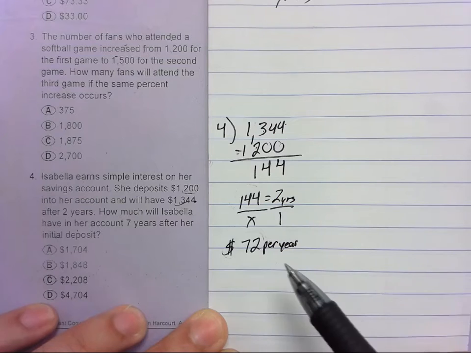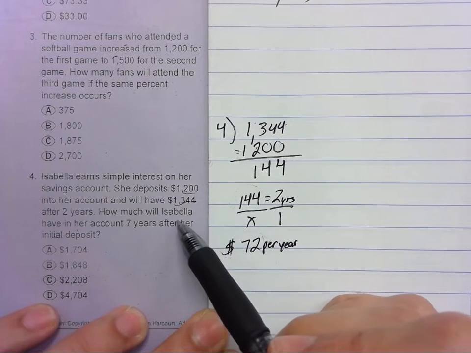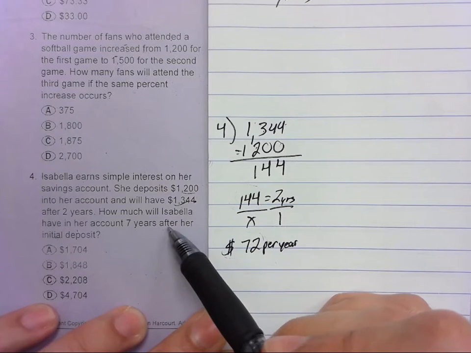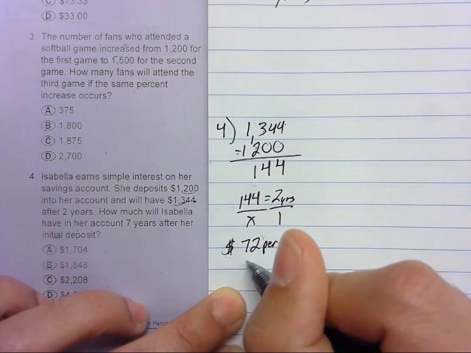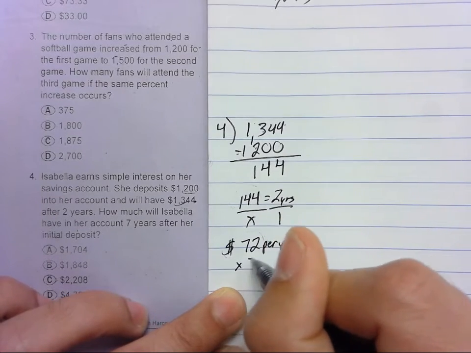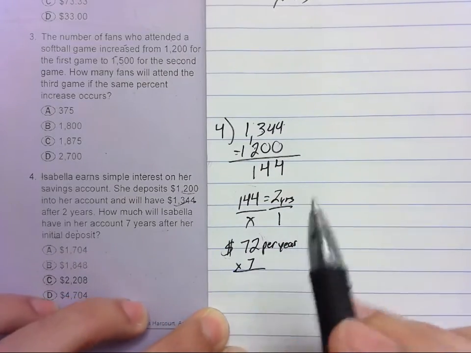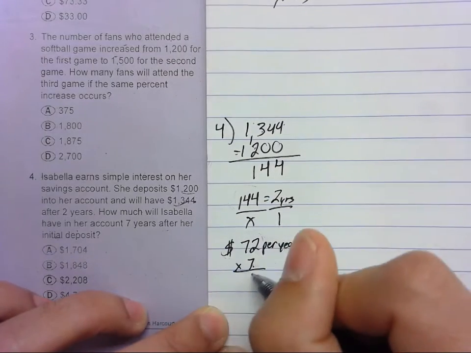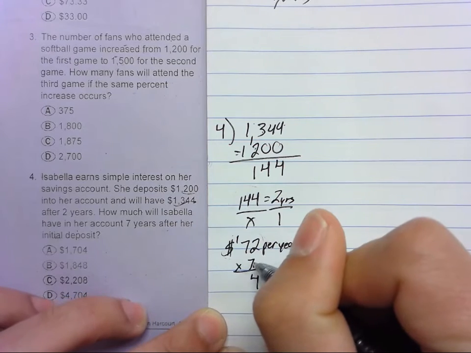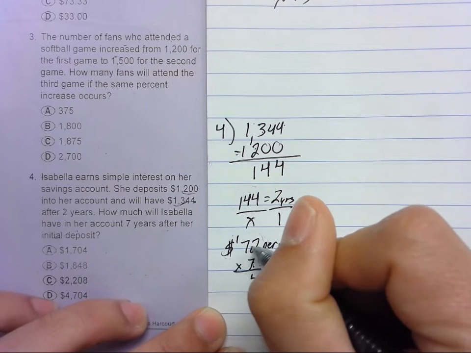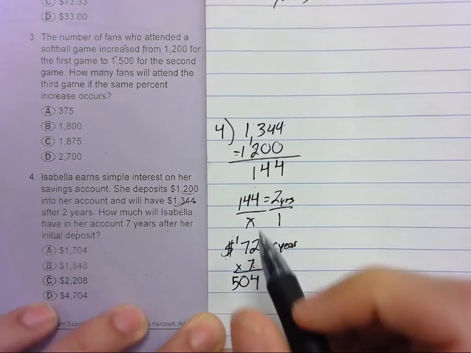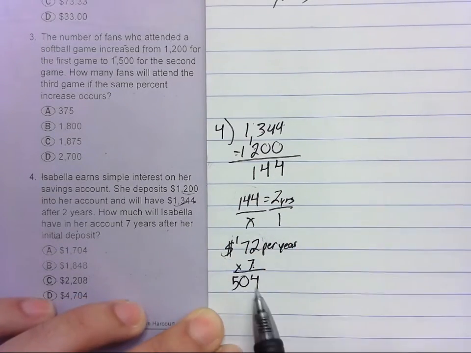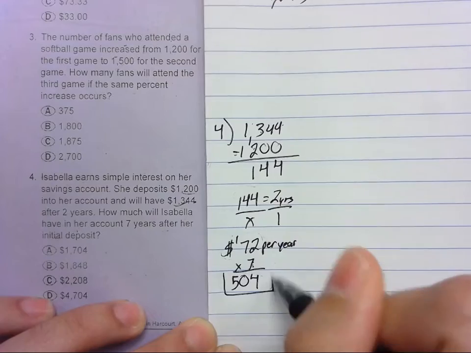Let's continue with the problem. How much will Isabella have 7 years after her initial deposit? So we need to multiply this times 7. 7 times 2 is 14. 7 times 7 is 49 plus 1 is 50. So $504 is how much more money she will have.